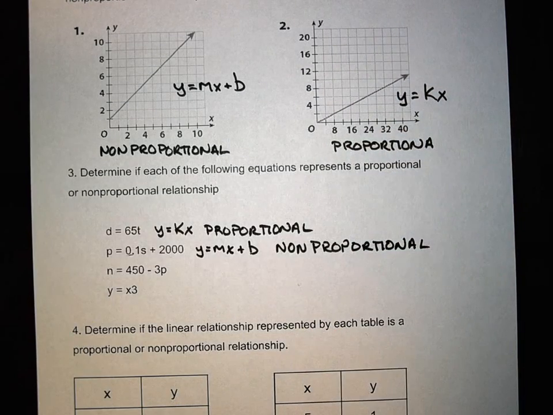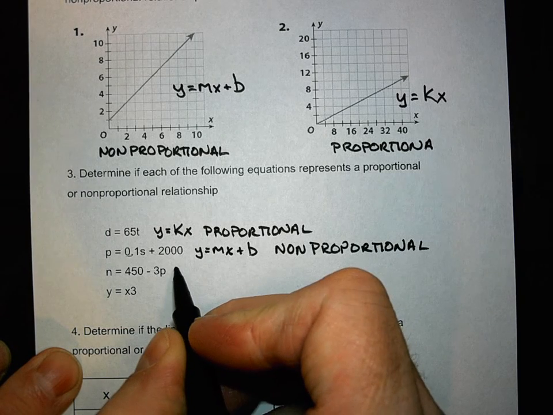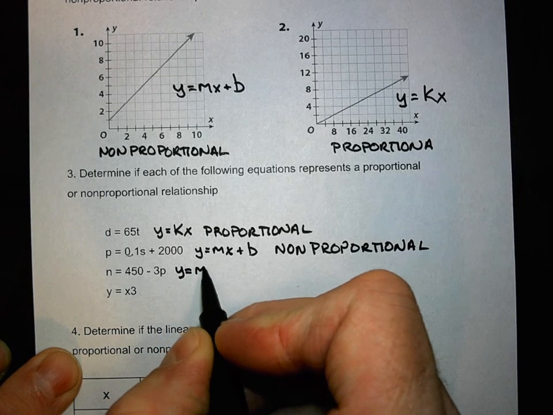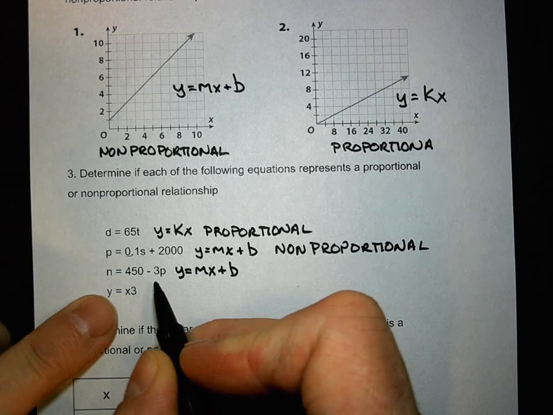Let's look at the third one there. N equals 450 minus 3p. Non-proportional. Why do you say it's non-proportional? Which format does it follow? y equals mx plus b. But they did something funky, didn't they? They just moved things around. Think about this equation.